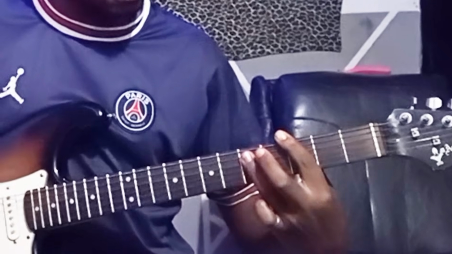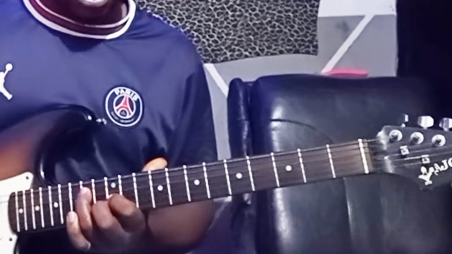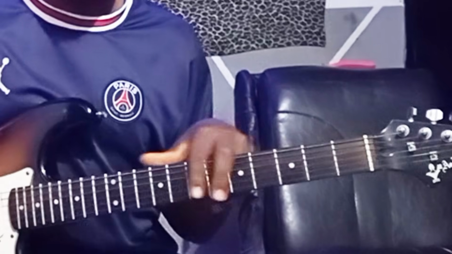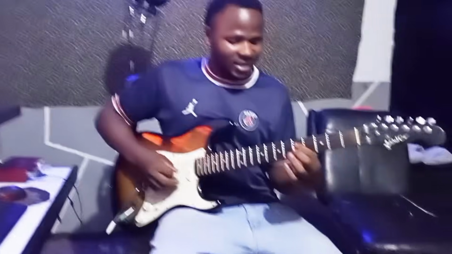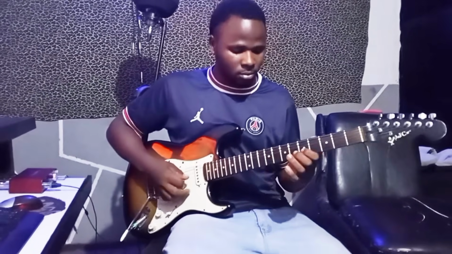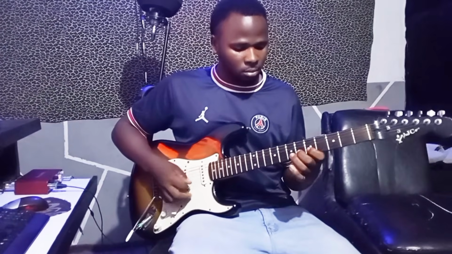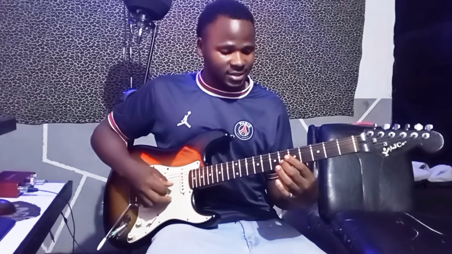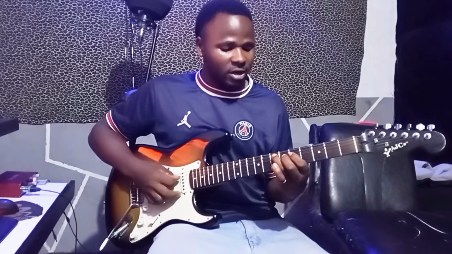Now, the first one, the second one, then, right? So this is how you will apply this in real music, right? The first leg here, I apply like this. Right? It's like this. So after I did that, then I play this pentatonic scale. 1, 2, 3, 4, 5.